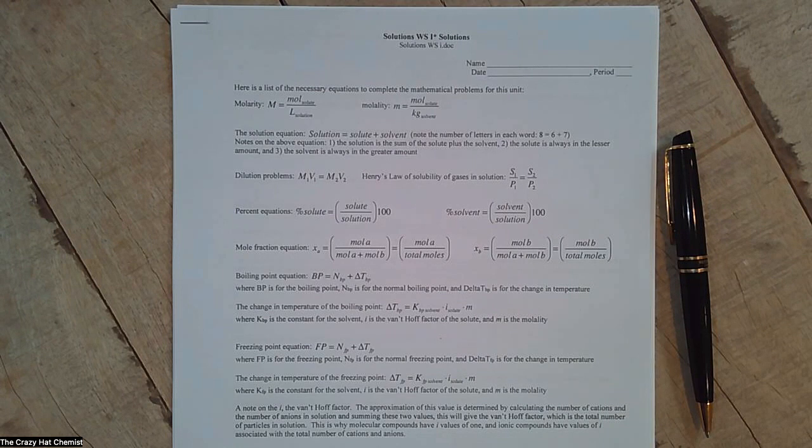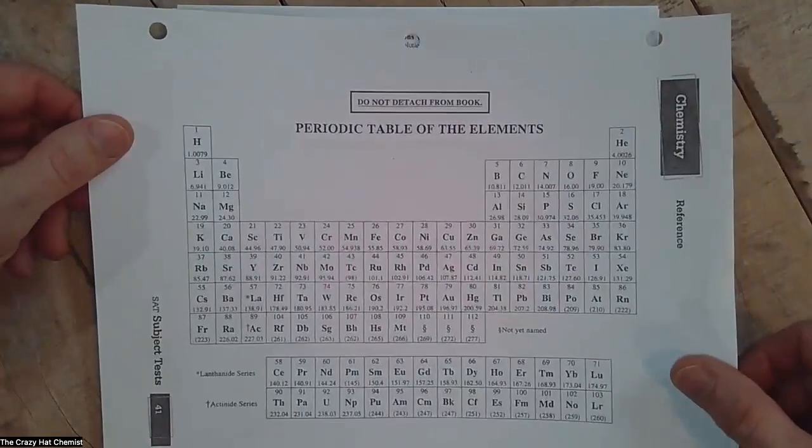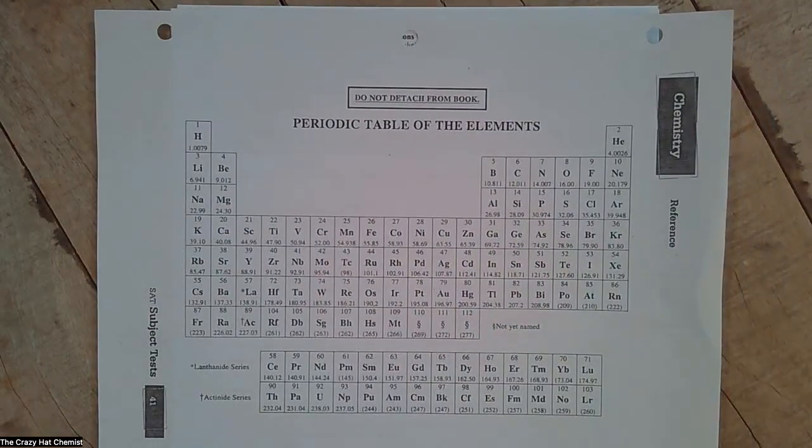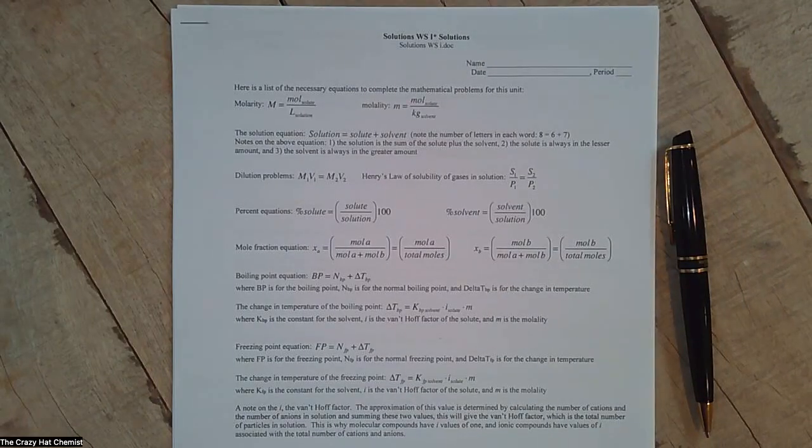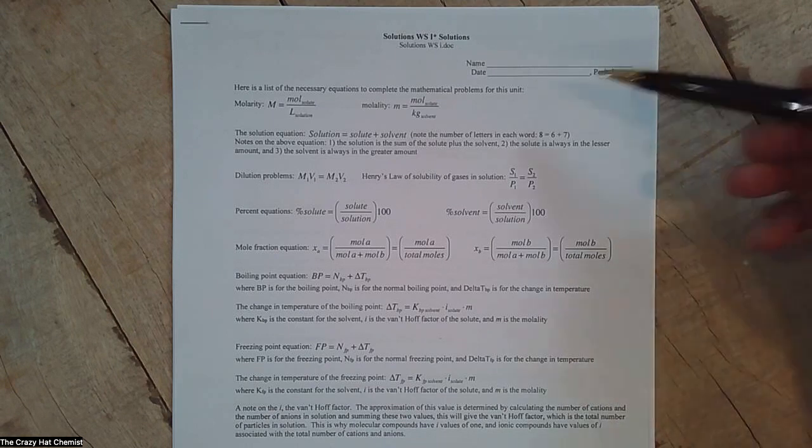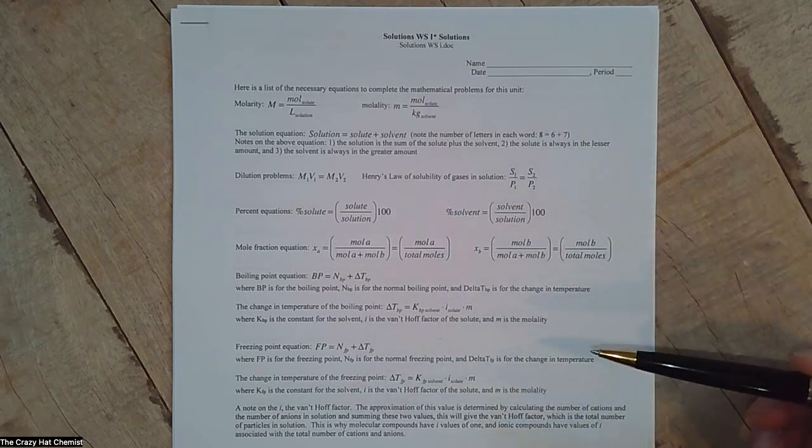So I'm going to make a few assumptions before starting off with this. I'm going to assume that you have a strong foundation in nomenclature, and you are also going to be having a periodic table. I will be using this specific periodic table. It comes from the SAT-2 subject test in chemistry, and you have a calculator with you as well, hopefully.